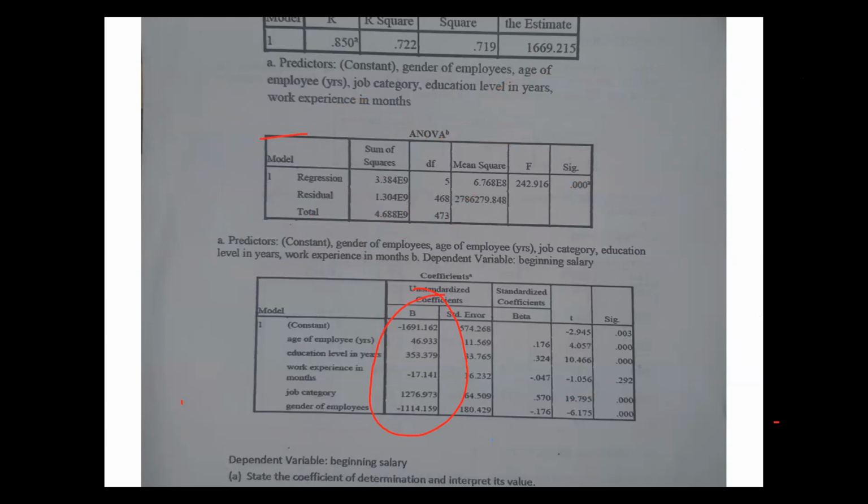Let me start from the work experience. What this means is that it has got a negative impact. How should I say it? What should be the better term?